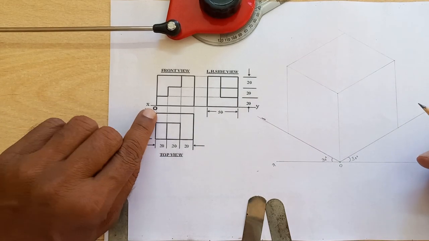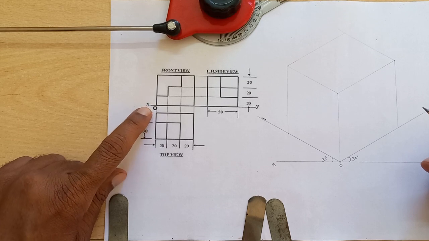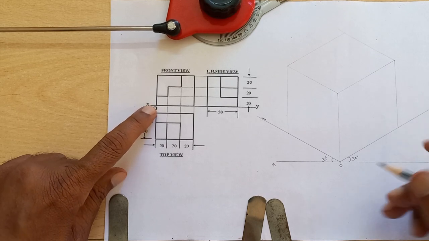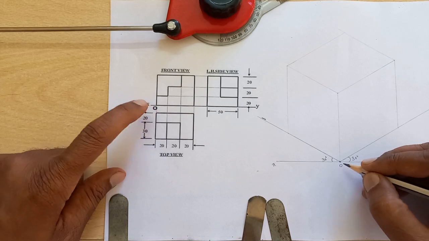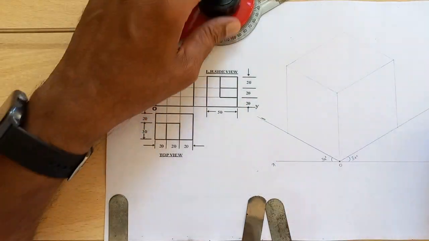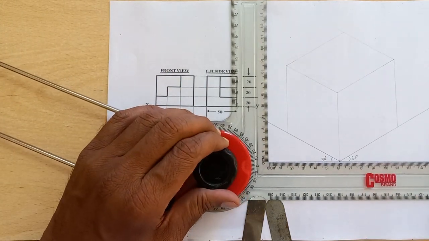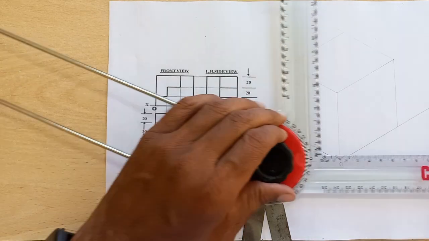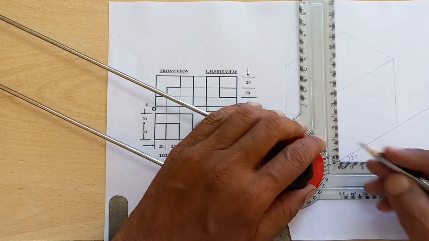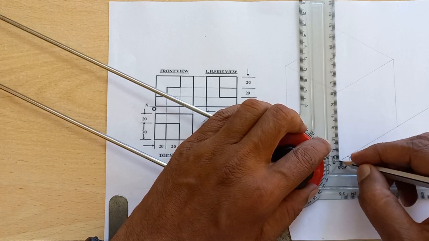So now this is a point O. Now we start the construction of isometric view from this point. So this is point O. What is the height at this point? The height is 20. So now I will make it dark. Just simply you look at this, how I am constructing. So first I will take 20 mm, okay, and I am making it dark.